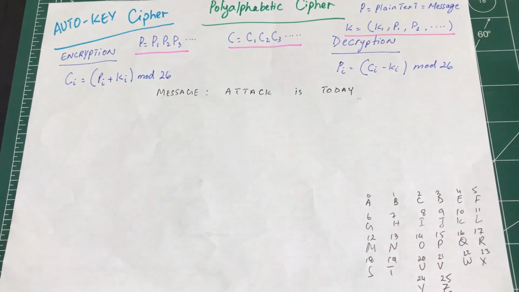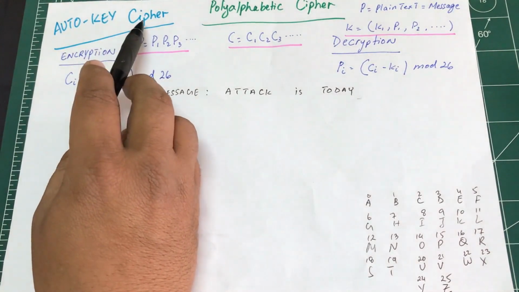So we were looking at traditional ciphers, substitution ciphers, and specifically we were focusing on monoalphabetic ciphers. The first cipher that we want to look at, which is actually a substitution cipher where each letter is being replaced by some other letter, is something called a polyalphabetic cipher. In this scenario, it's an autokey cipher. Autokey cipher means for every single letter, you will have a different key. That's why it's called an autokey cipher.